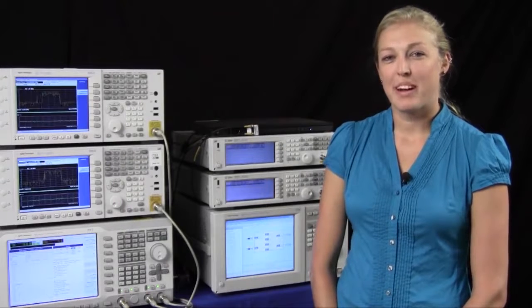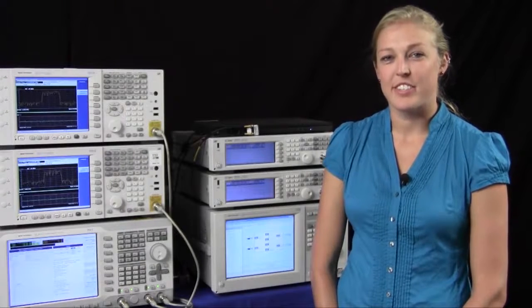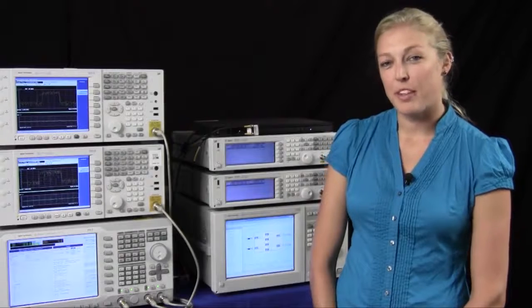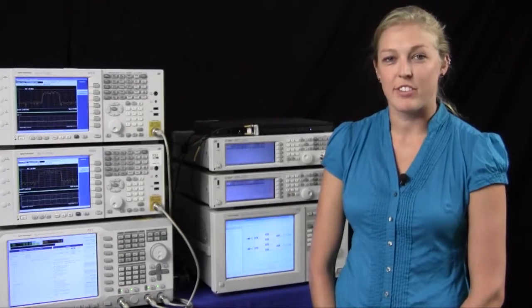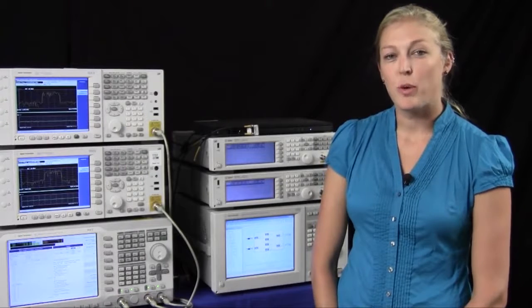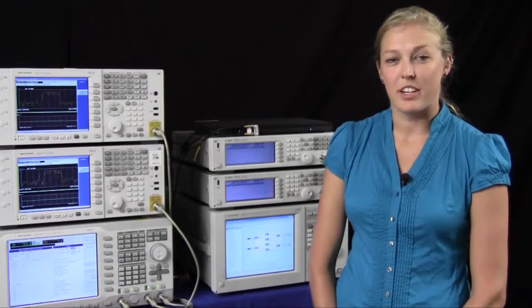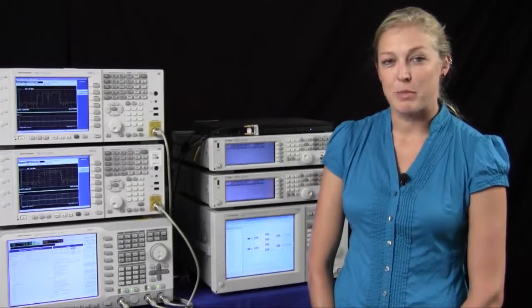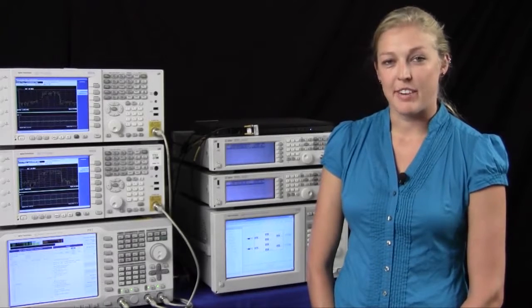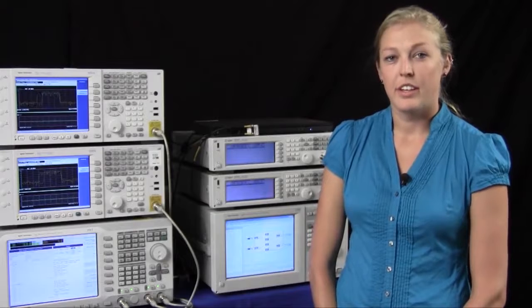I've been supporting our one-box testers and channel emulators for 7 years, and I'm going to show you how they work together for a cost-effective solution for MIMO over-the-air test for LTE devices. Requirements for MIMO OTA are being largely driven by cellular operators who want to ensure that the field performance of their devices is satisfactory to their end users.